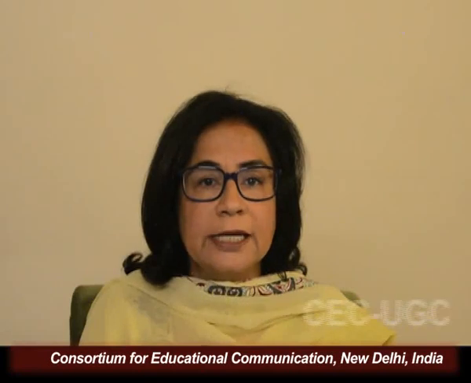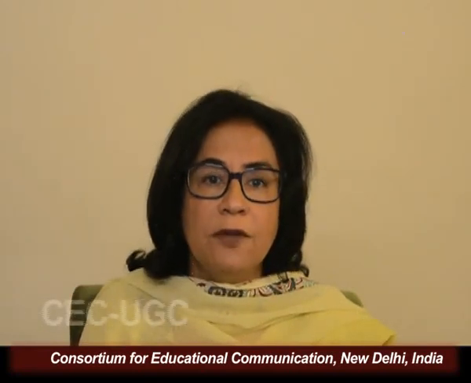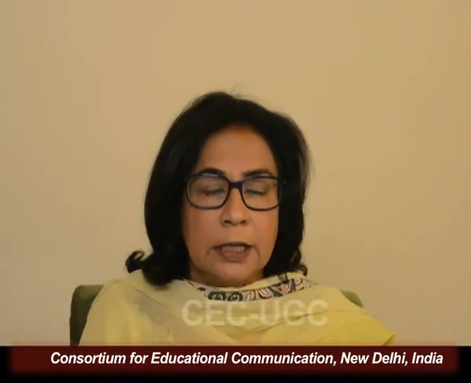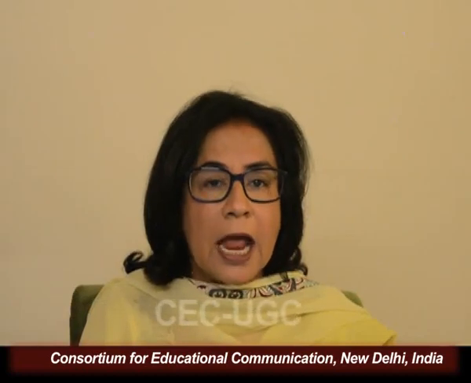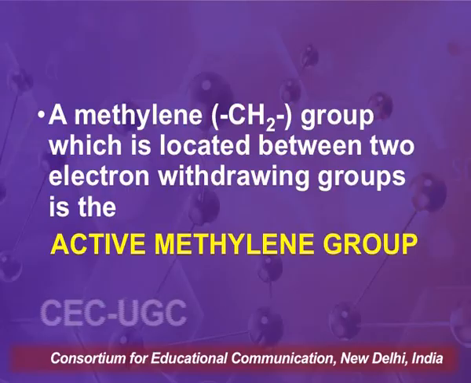First, let us see what a methylene group is. When we remove a hydrogen from methane, we get a methyl group. And when we remove two hydrogens, we get a methylene group. This methylene group is not acidic in nature, since the hydrogen here is attached to an sp3 hybridized carbon, and there is very little difference in electronegativity of carbon and hydrogen.